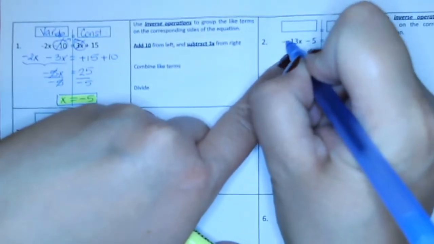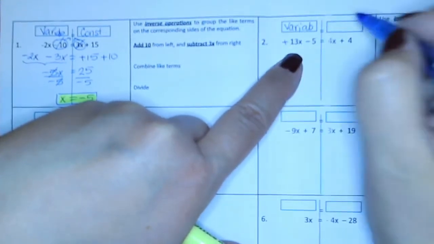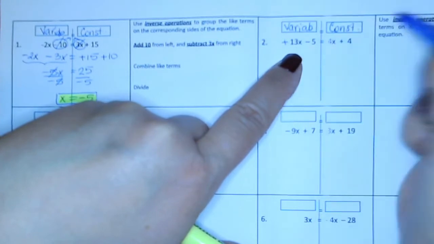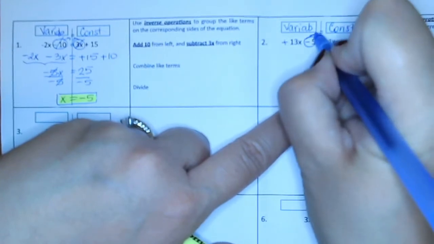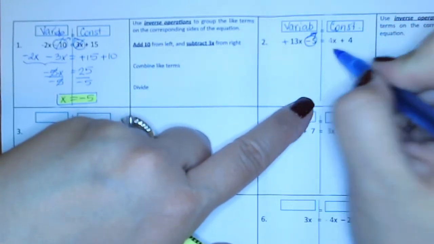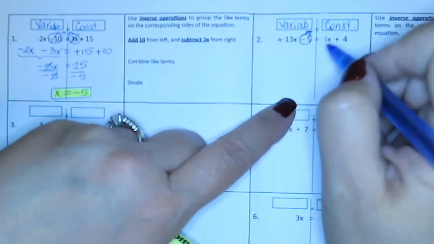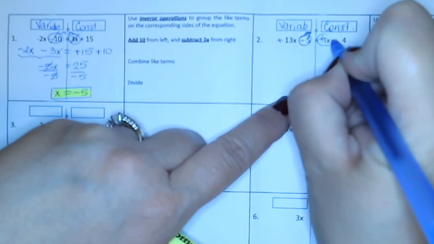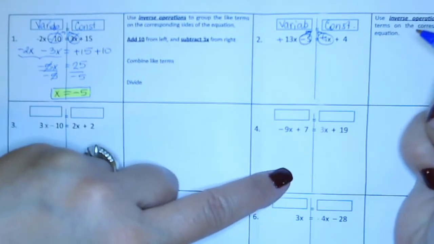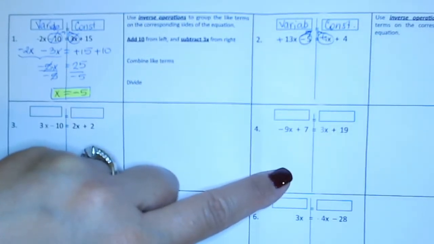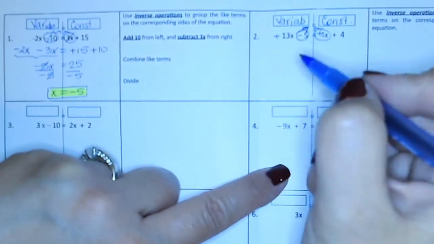Positive 13x is a variable term. I always want my variables on the left, constants on the right. -5 is a constant, doesn't belong here. So I look at my terms and I identify the operations that I'm going to do to group them. Positive 4x doesn't belong here. Positive 4 does. So the terms that don't belong, I like to circle, and then when I rewrite the problem, the variables will be on the left.